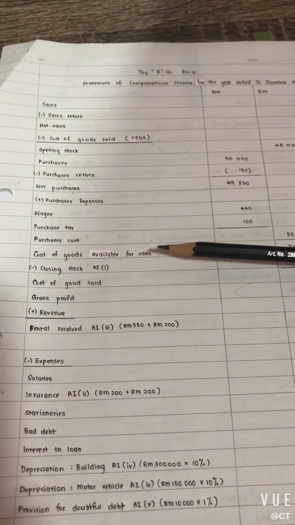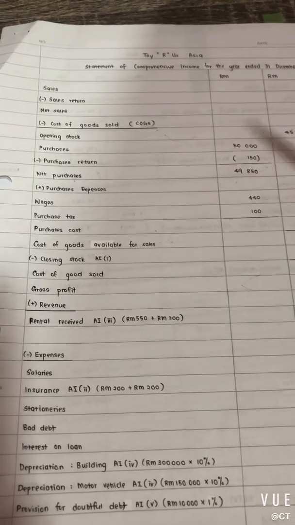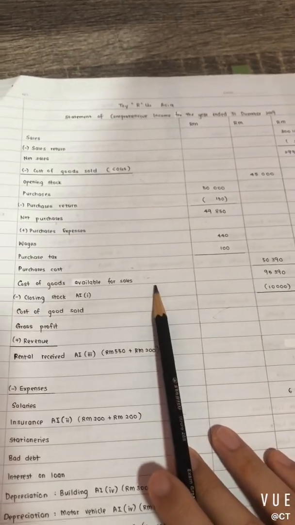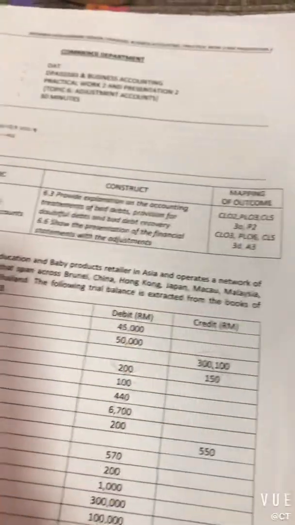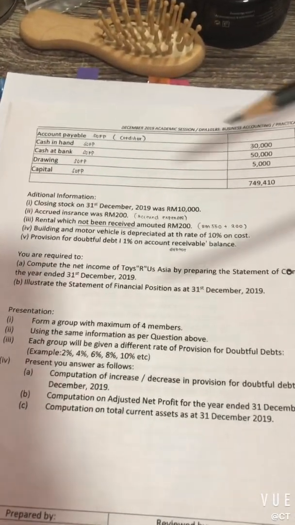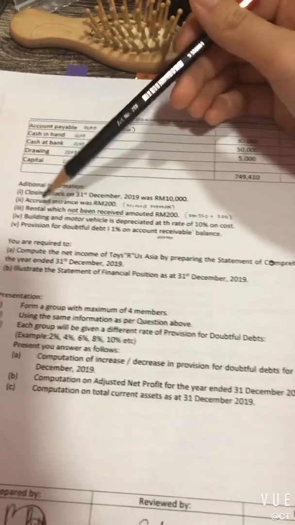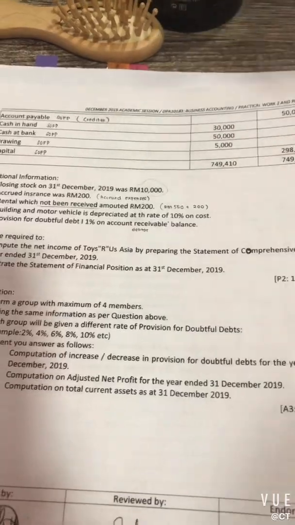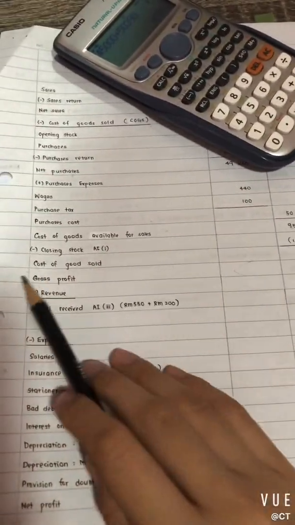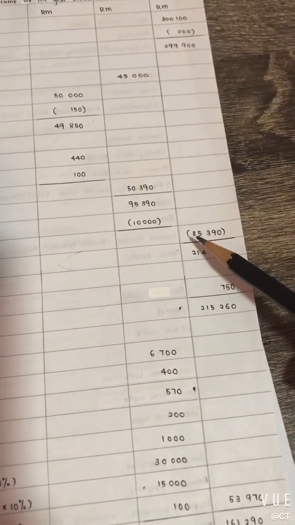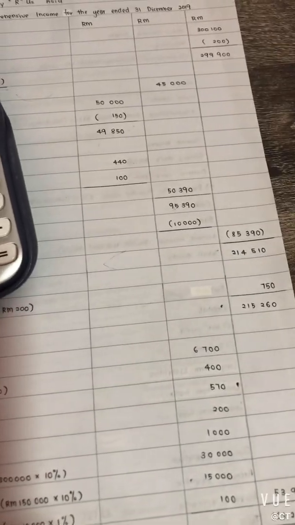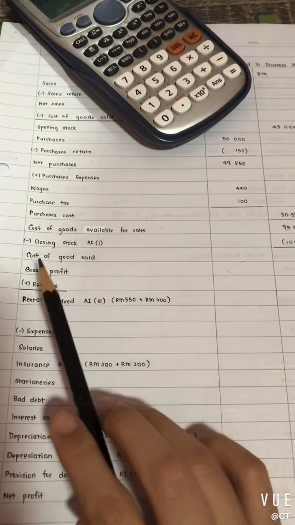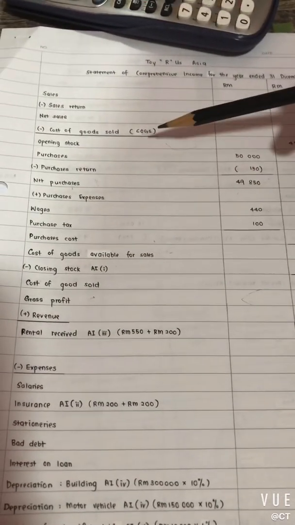After you get this, how can we get the cost of goods sold? We use the cost of goods available for sale minus the closing stock. You can find the closing stock from additional information 1. Closing stock on 31st December 2019 was 10,000. So we minus the closing stock, 10,000, and get 85,390. This amount is our cost of goods sold, which is the COGS.